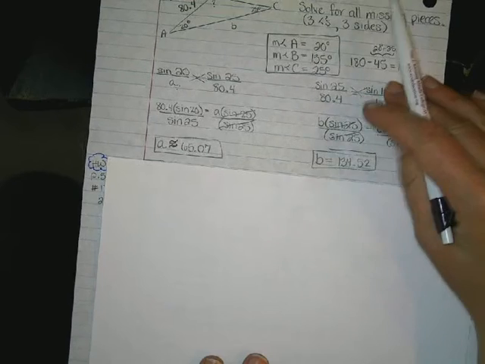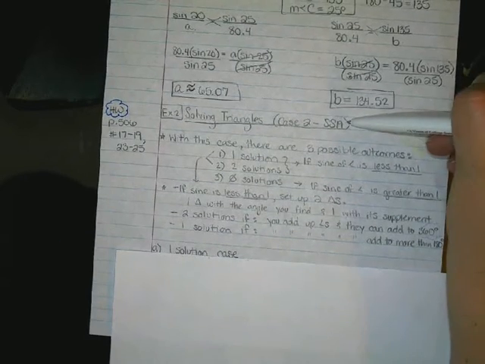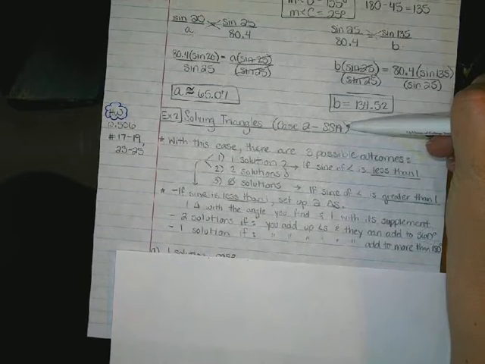Okay, then there's this whole long spiel that you got in your notes. So this is for triangles that are side-side-angle. So they look like this one, where there's an angle across from a side, and it's one side, but there's not an angle.